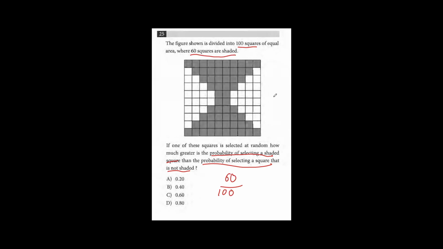So a shaded square is 60 out of 100. Not shaded would be the rest. So there's 60 shaded, so that means there's 40 that's not. So that's 40 out of 100. And how much greater? In this case, we just take 60 over 100 minus 40 over 100. So that's 60% minus 40%, which is 20%. 60 minus 40 is 20. So the correct answer is A, 0.2.